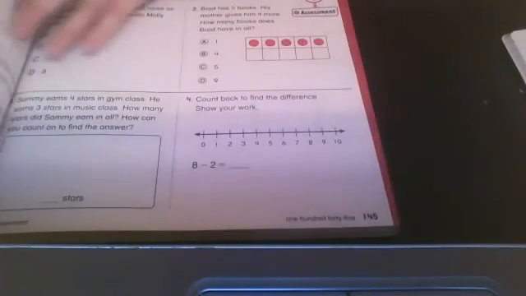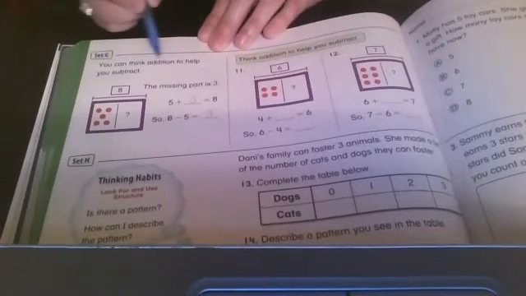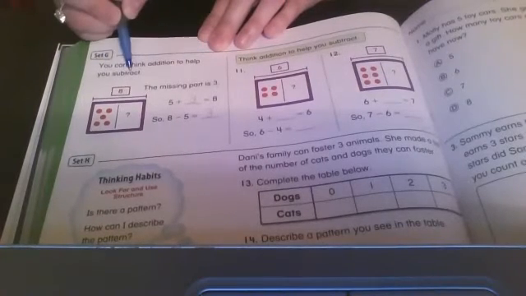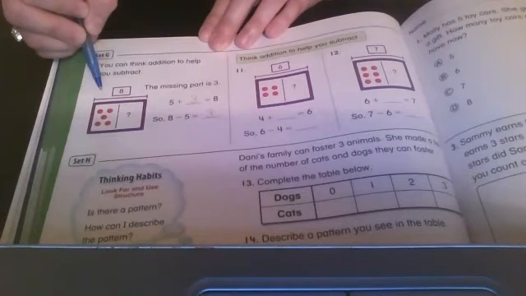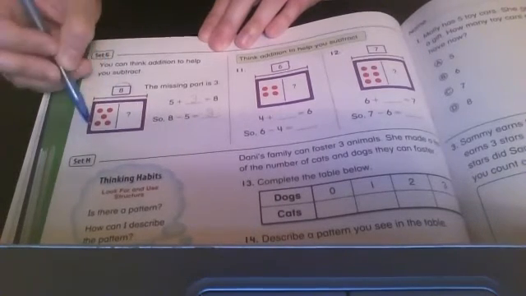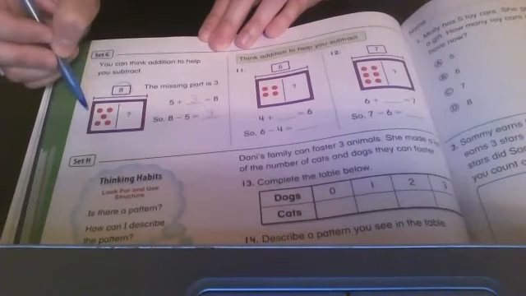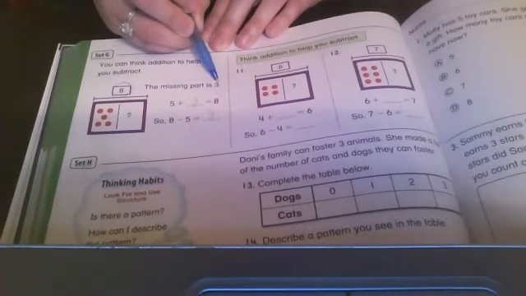We're going to go ahead and look at the next set on the next page. We have 2 more sets. So here we go with set G. It says you can think addition to help you subtract. So here's our parts to whole chart. I see that my whole is 8 and my part 1 is 5. All right, it says the missing part is 3.